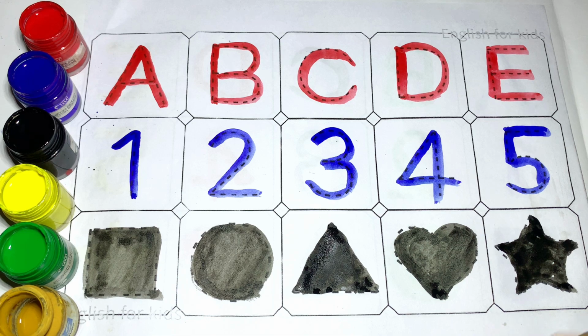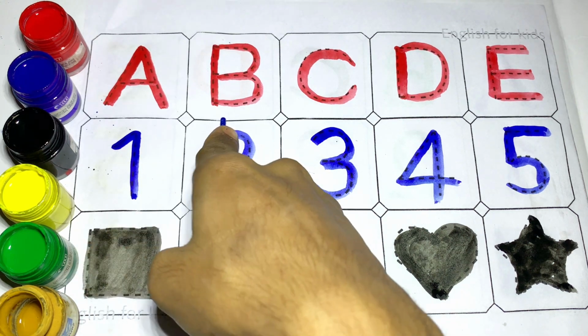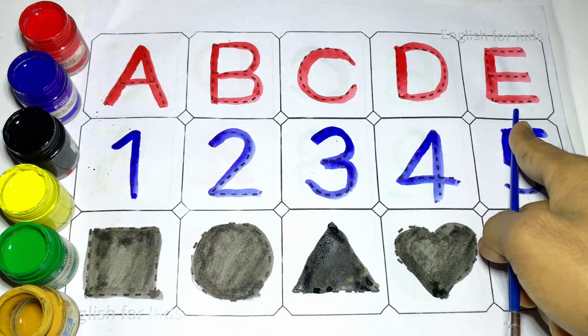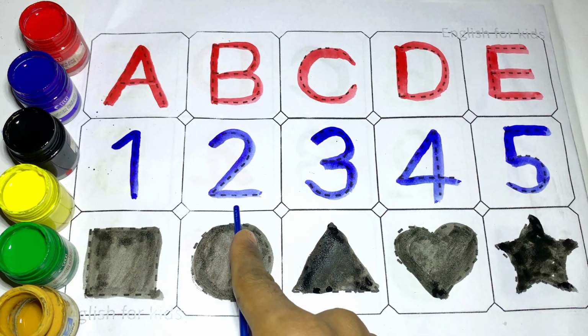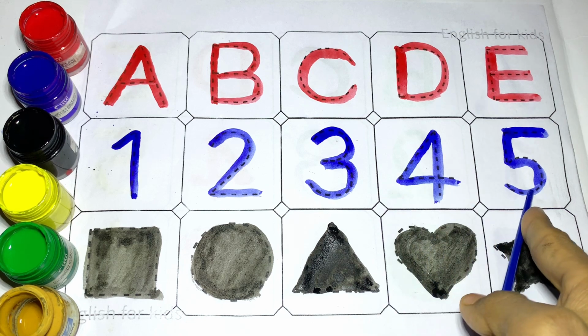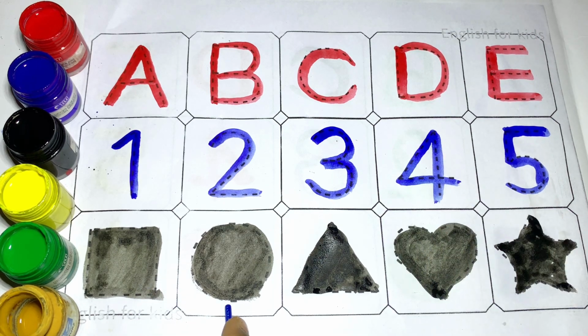Kids, today draw A, B, C, D, E, numbers 1, 2, 3, 4, 5, shapes square, circle, triangle, heart and star.